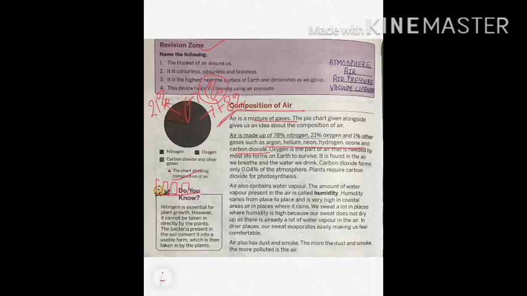So what is the major proportion of which gas in the air? Nitrogen, and then oxygen. All right, so this is the composition of air represented through this pie chart in the form of percentage, right? Only 0.04% of carbon dioxide is there in the atmosphere, which is required by the plants also. Okay, right. Now air also contains water vapor.